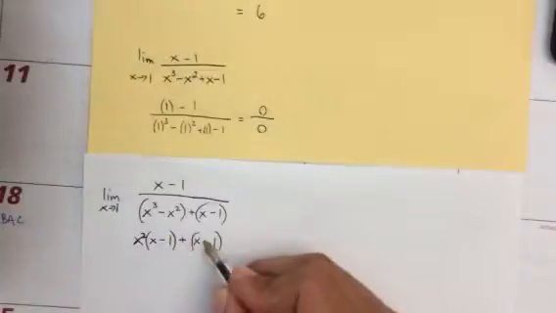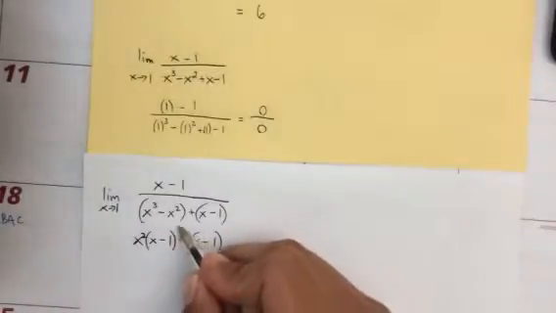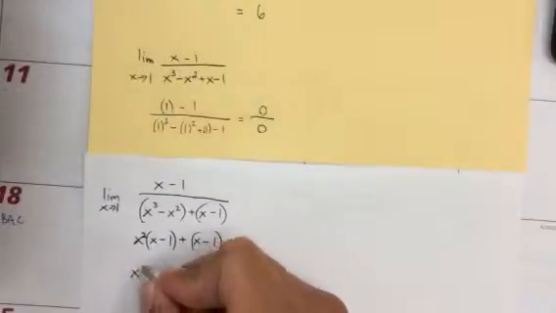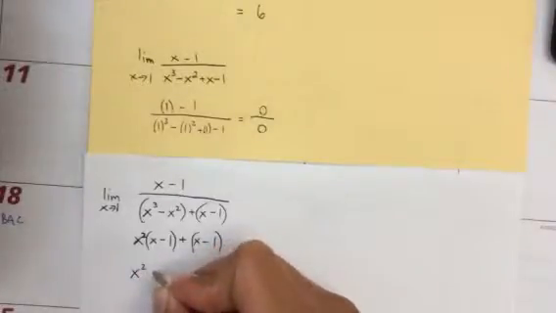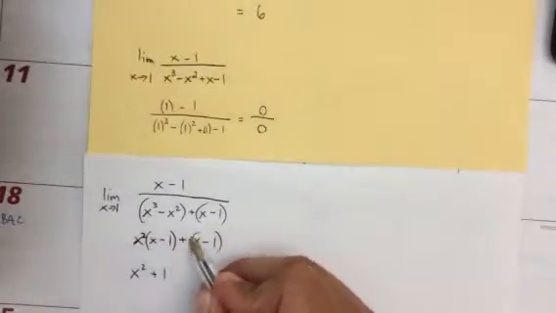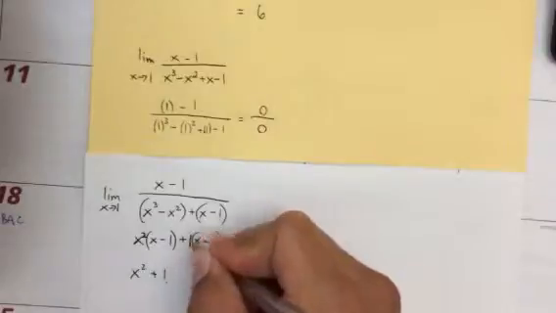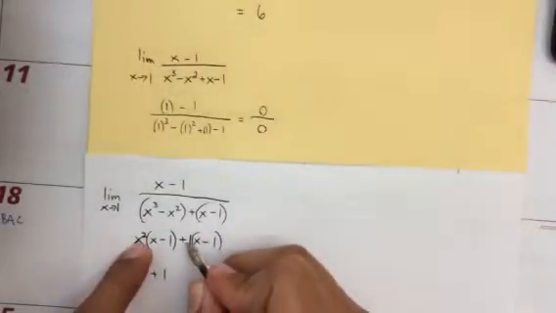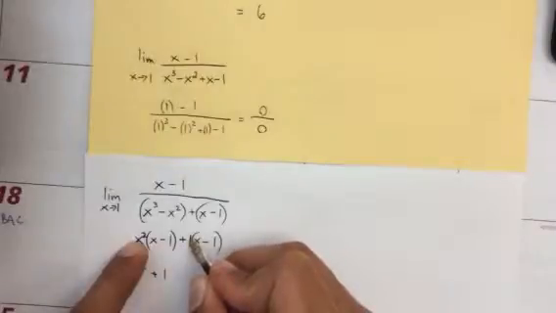Think of this as a common factor, so I can factor this out as well, and I'm going to be left over with x squared plus 1. So that represents this x squared times this, and right here we have 1 times this, right? So my x squared plus 1 comes from this x squared and this 1 right here.